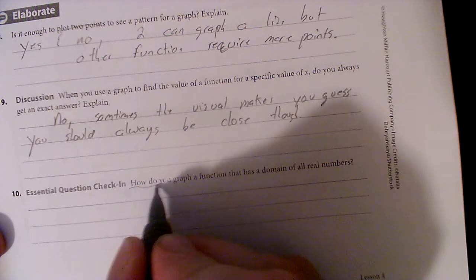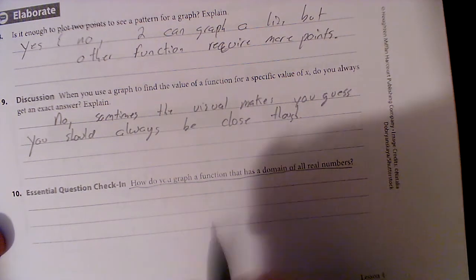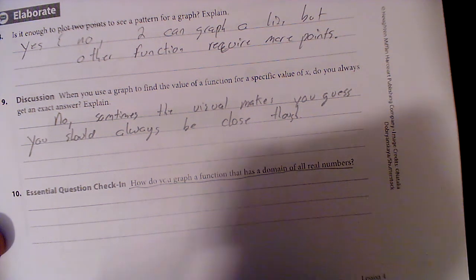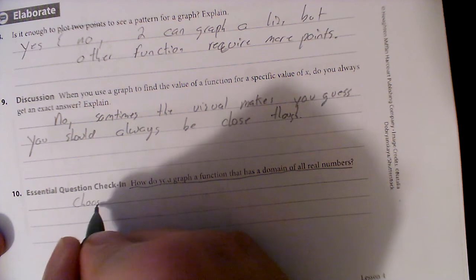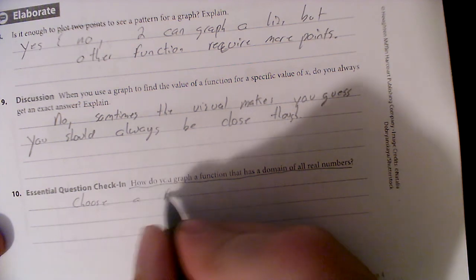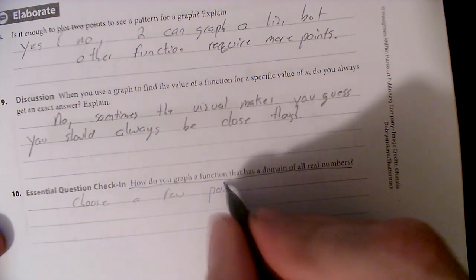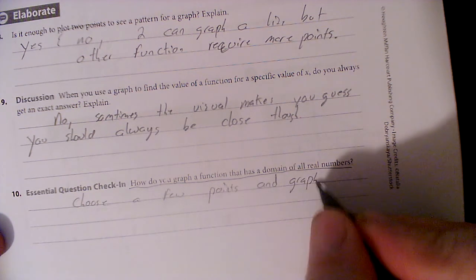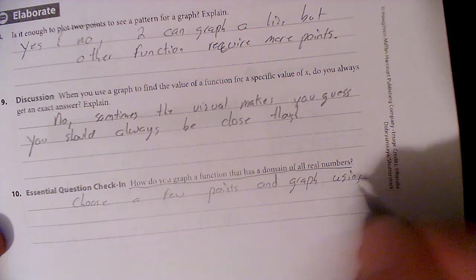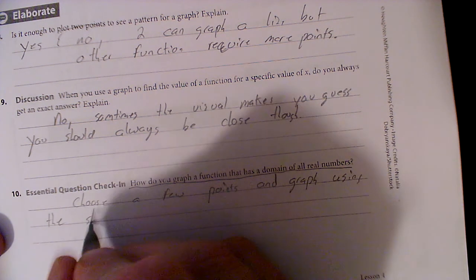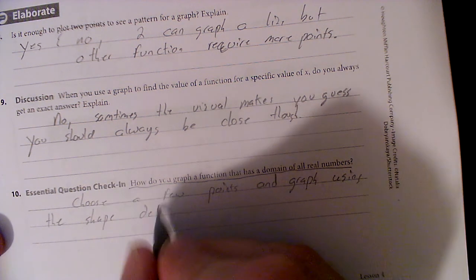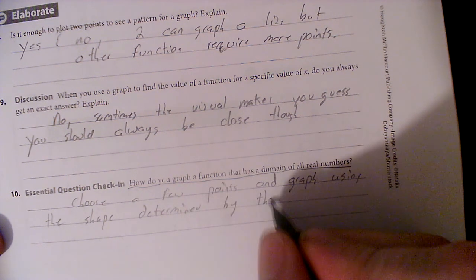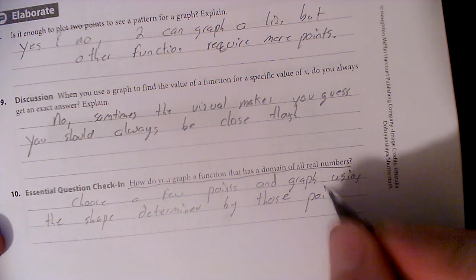How do you graph a function that has all real numbers as the domain? All right. Well, choose. What do we do? Choose a few points. And graph using the shape determined by those points. And this isn't always easy. You may have to choose more points than you'd like to.